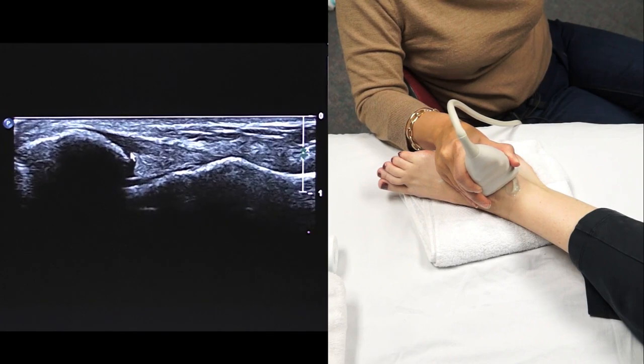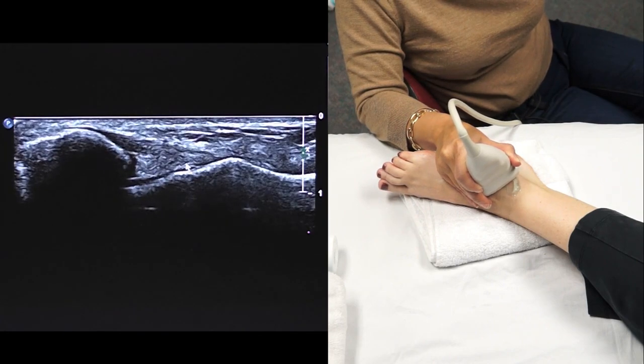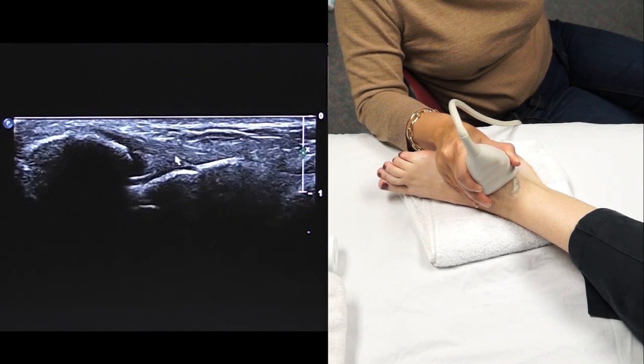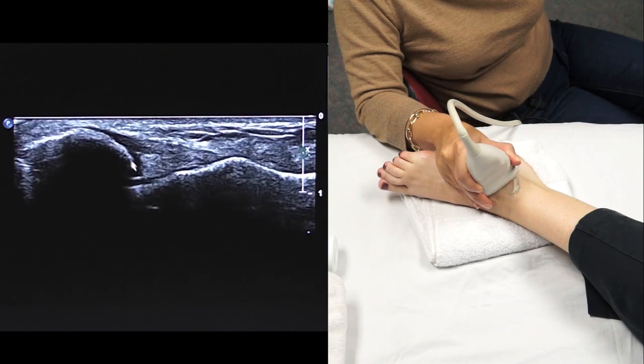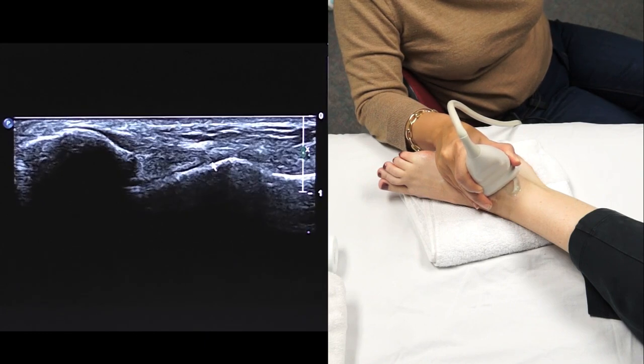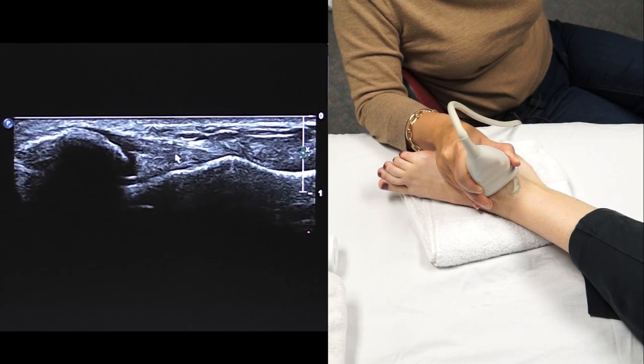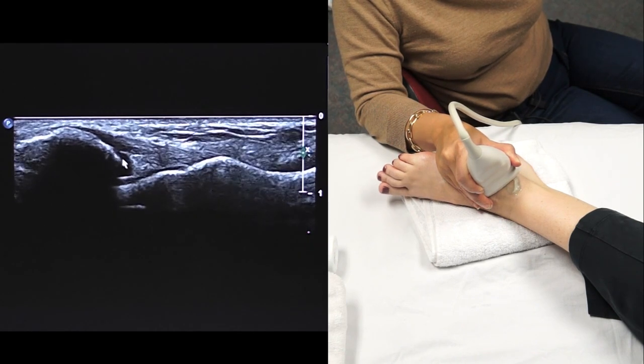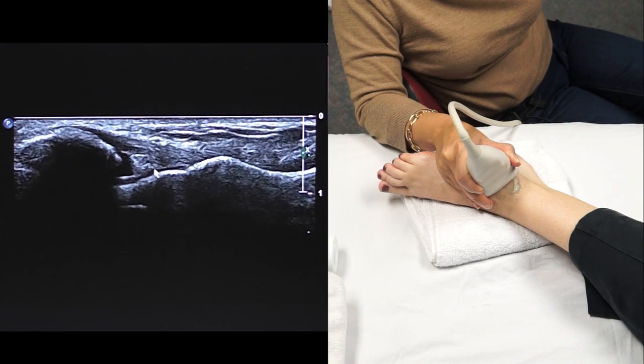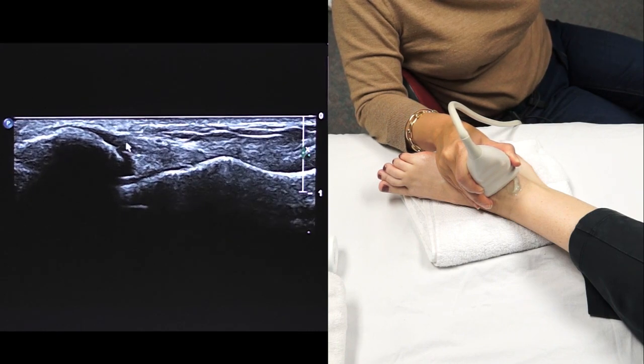See, now here we can see the ligament stretched across. We see that it is intact. We see nice, smooth, bony surfaces at their attachment sites. But this is one way that you can bring the ligament into view. You can also have the patient plantar flex to see if there is instability across that joint or widening across that joint space.